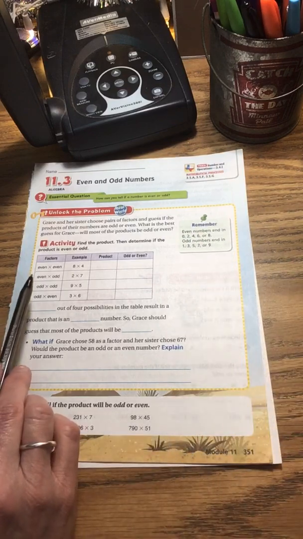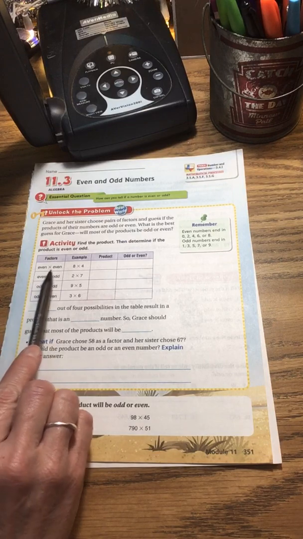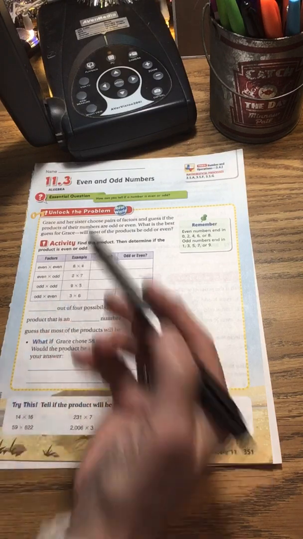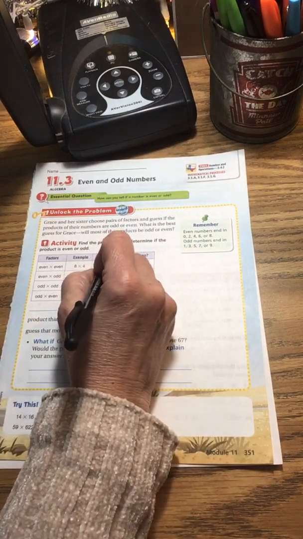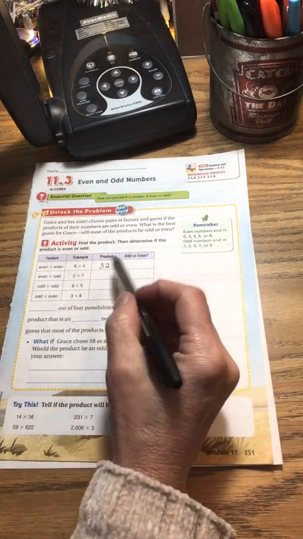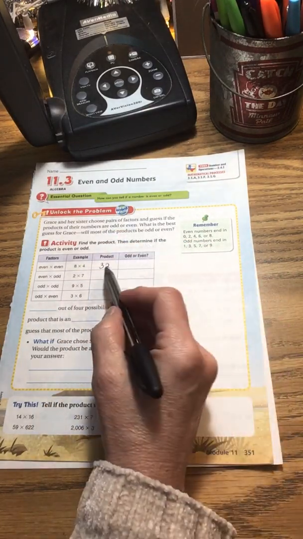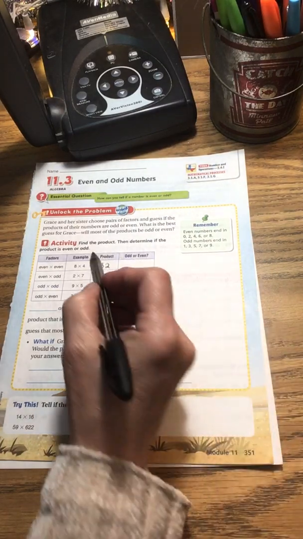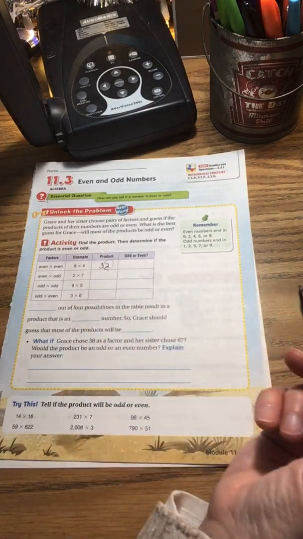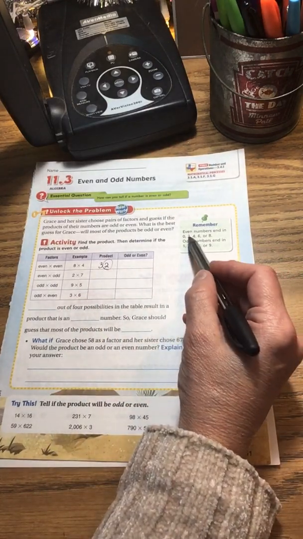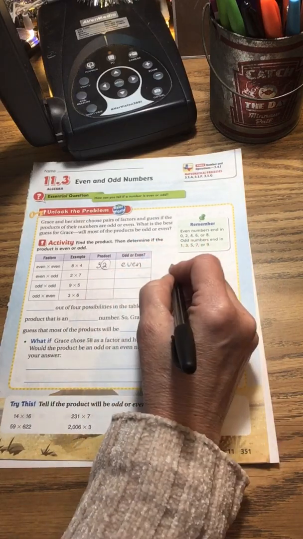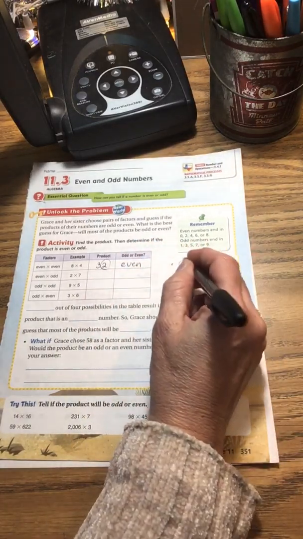Okay, so if you have an even number times an even number, when we did this in our multiplication unit, like 8 times 4, the answer is going to be what? 32. So is 32 an even number or an odd number? Well, all you have to look at is the ones place, right? It has a 2. Is the 2 even or odd? The 2 is even, because you can divide it up equally into two different groups, two groups of 1.